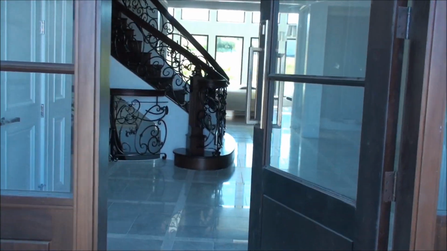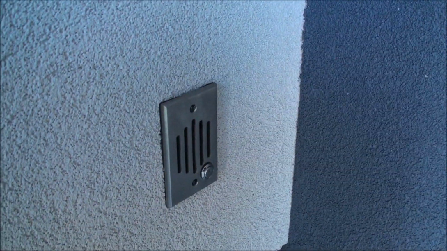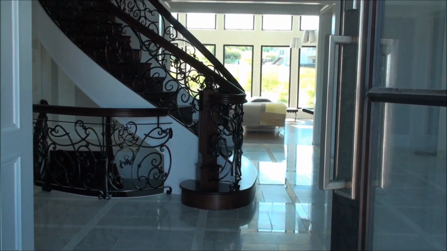So another feature is the doorbell, which is an intercom system as well. Hopefully we can hear that the audio is on in the home right now. So what happens when we ring the doorbell?